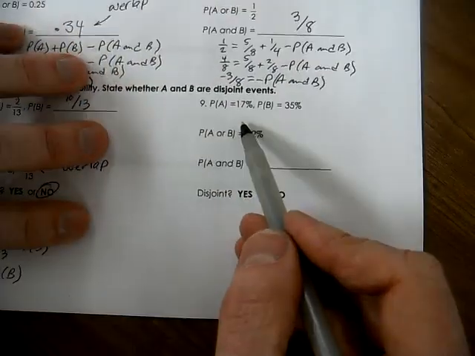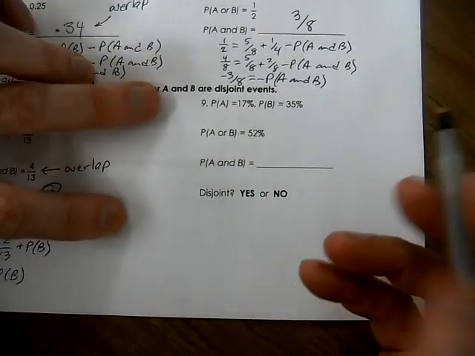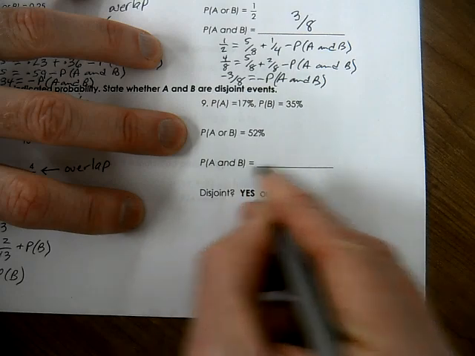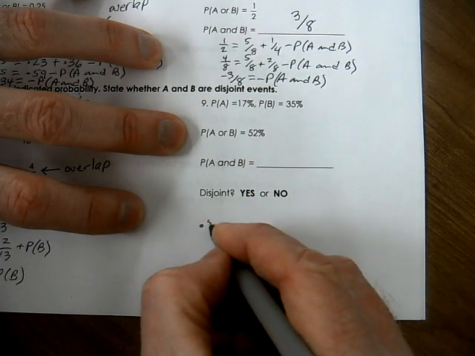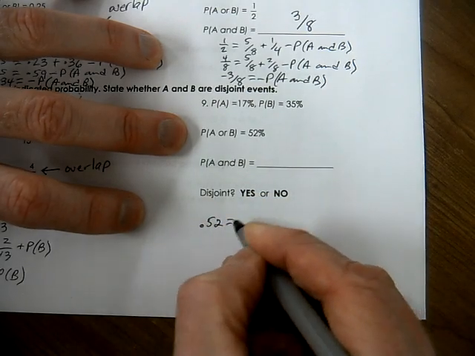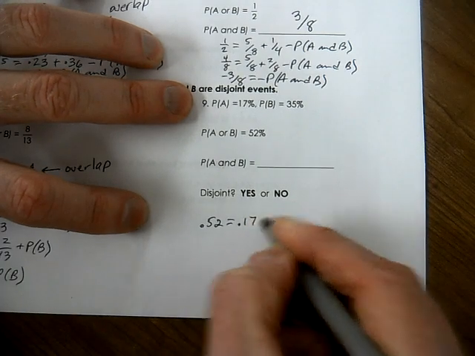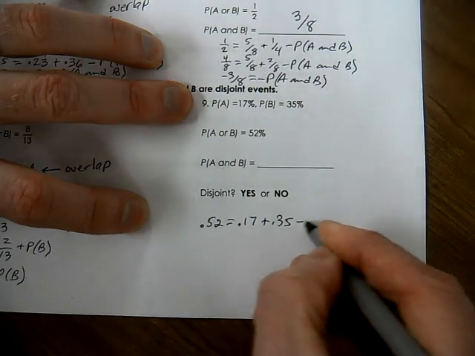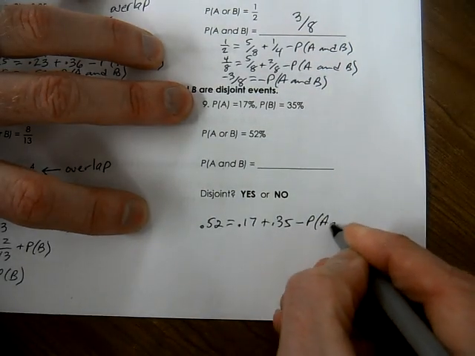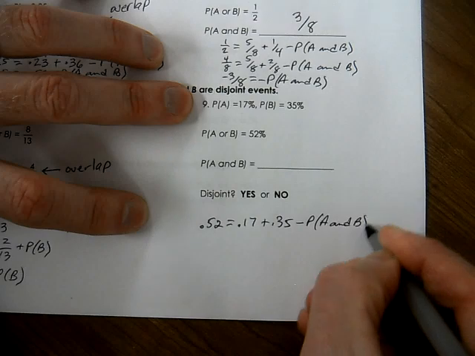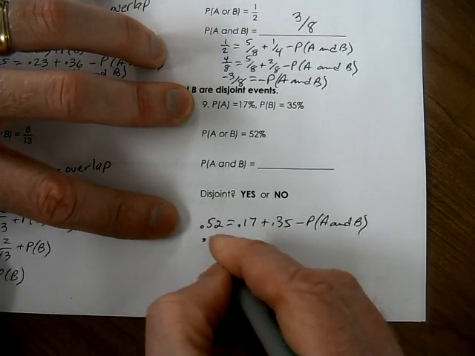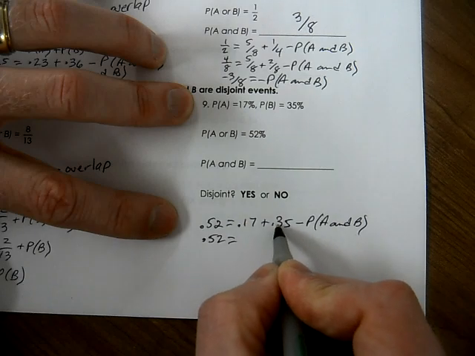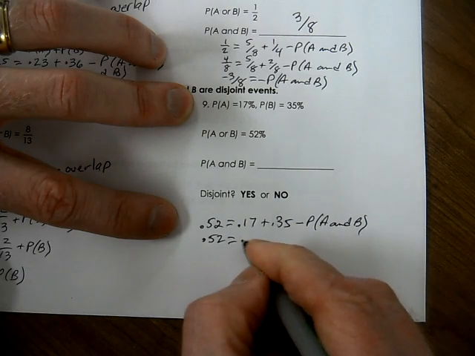Okay, percentages. Well, we can work with percentages by moving the decimal spot. So we don't know if it has overlap yet. 0.52 is the OR. 0.17 plus 0.35 minus the probability of A and B. So that would be 0.52.